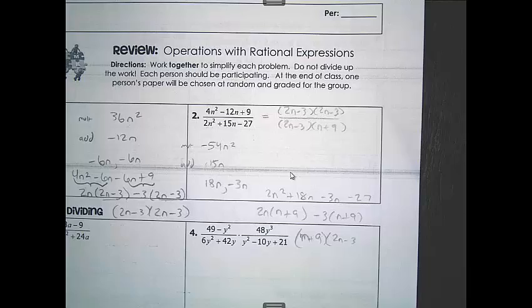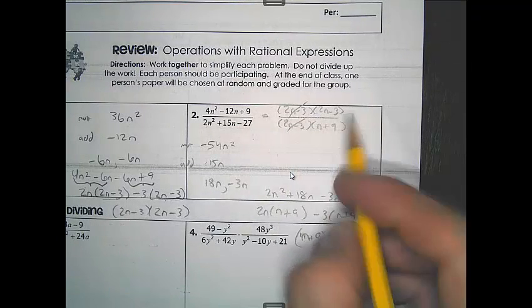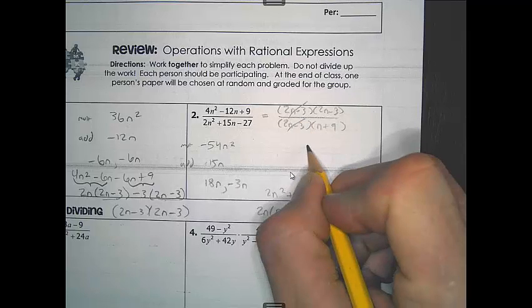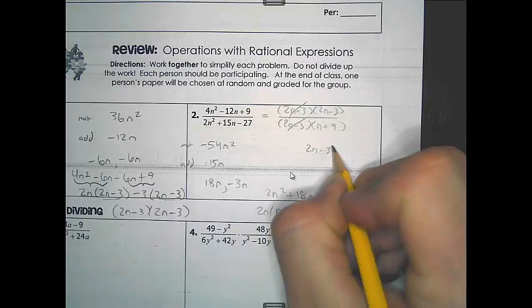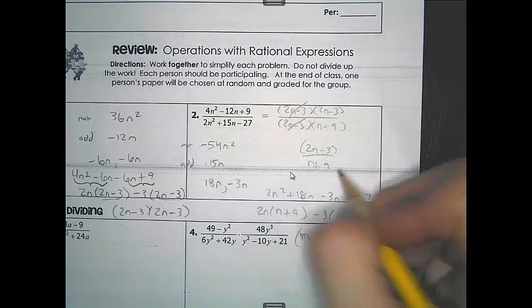I switched up the order here, but it doesn't matter. These two quantities cancel, and you're left with your final answer: 2n minus 3 divided by n plus 9.